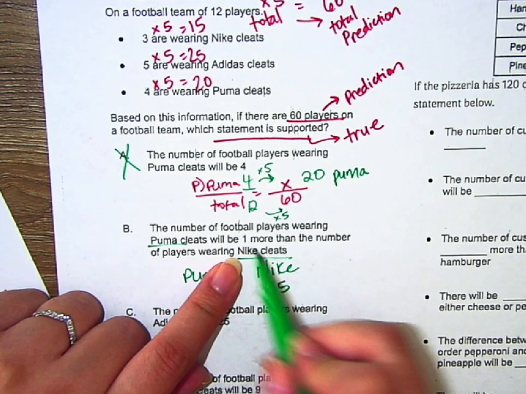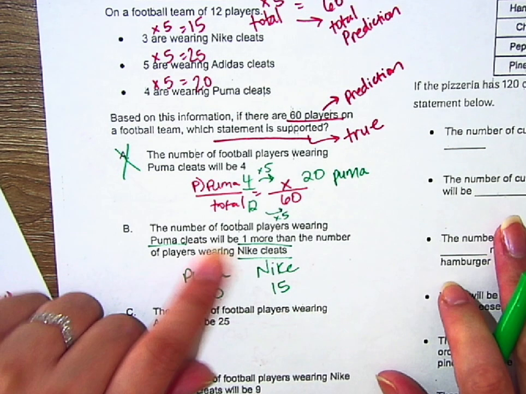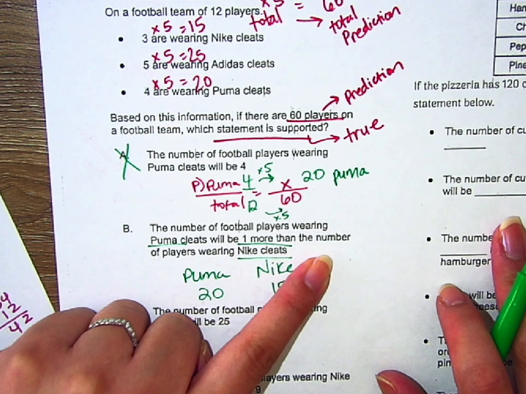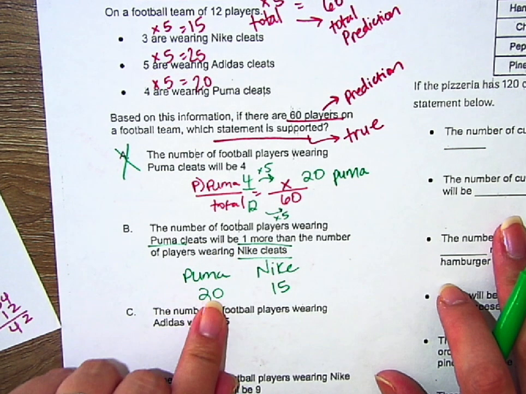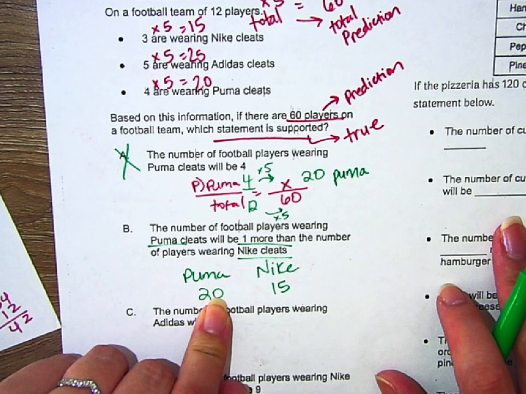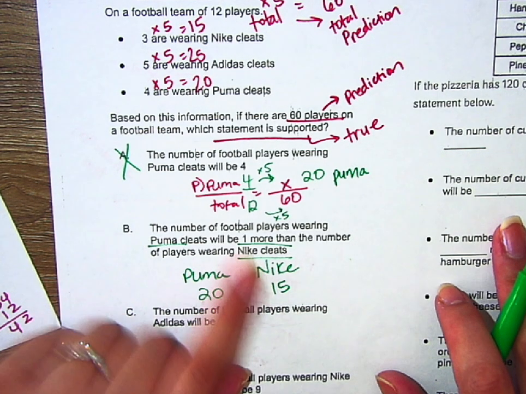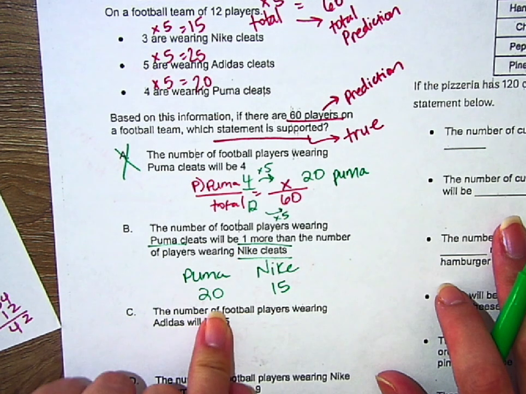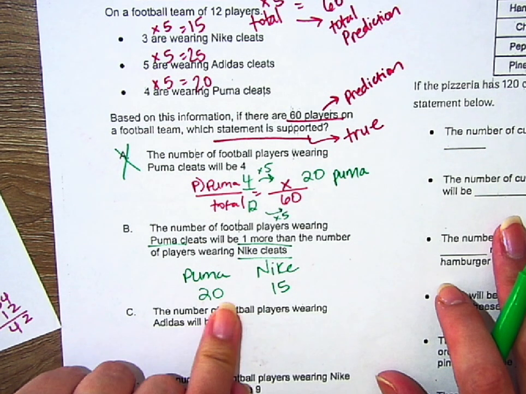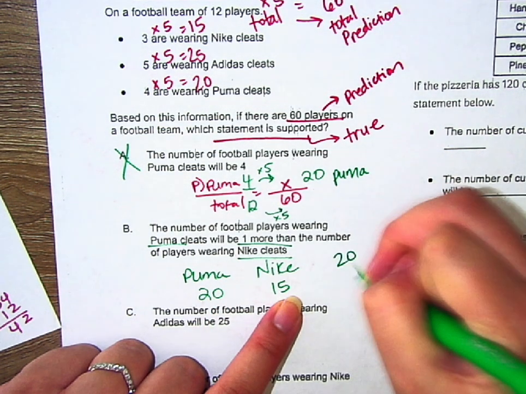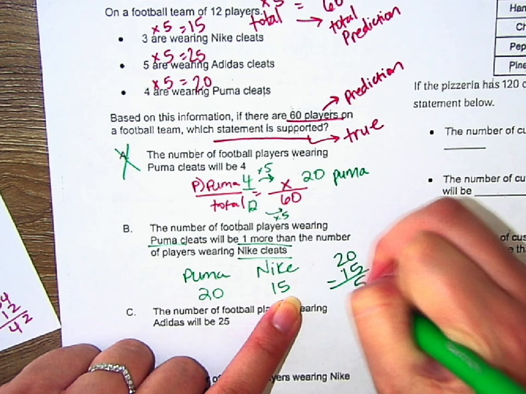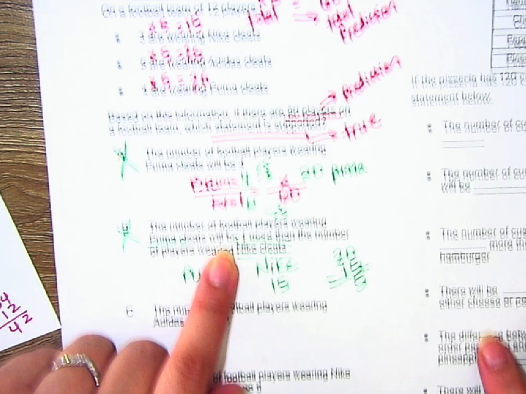So the question's saying that Pumas will be 1 more than the number of Nikes. So if I have 20, then that means that Nike should be 21, because all I'm adding is 1 more. Is the difference between these two 1? No. The difference between 20 and 15 is 5. So that statement is not correct. It's false.